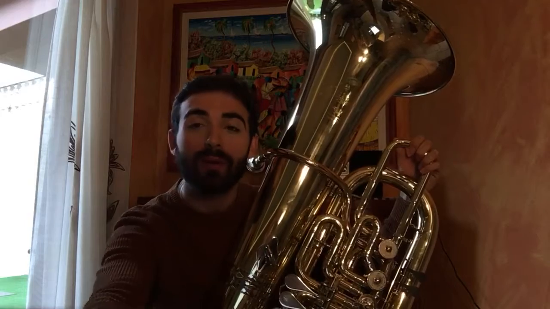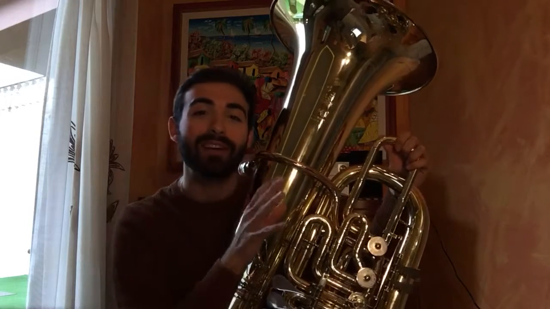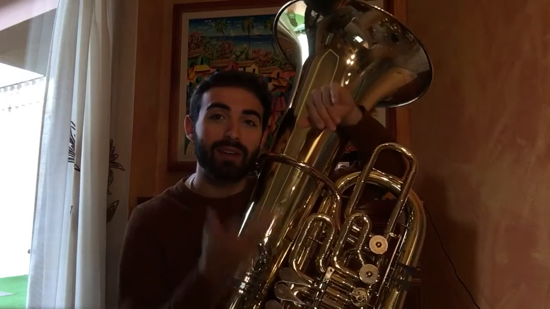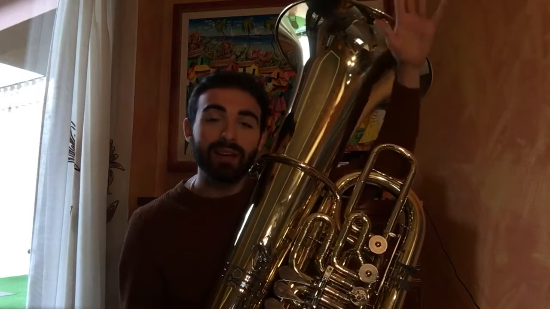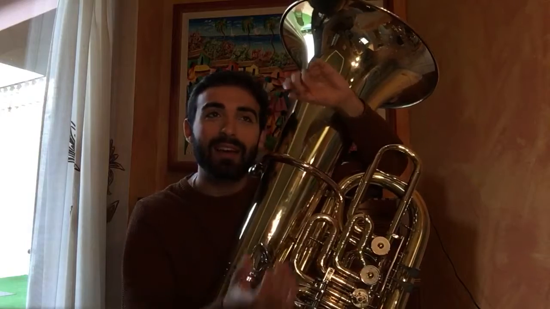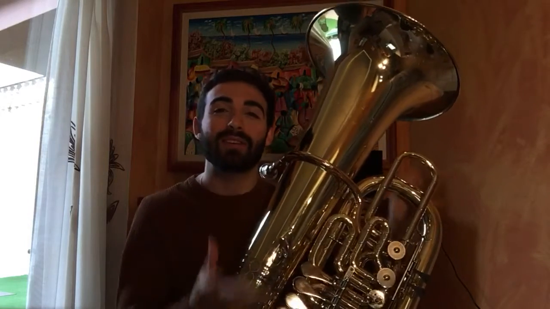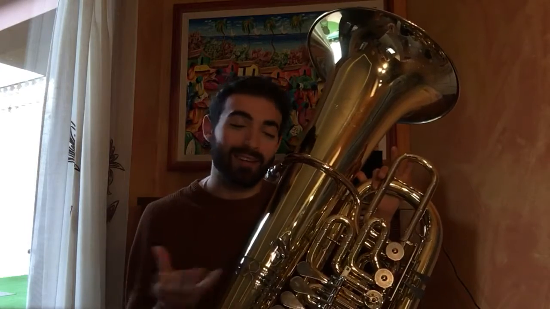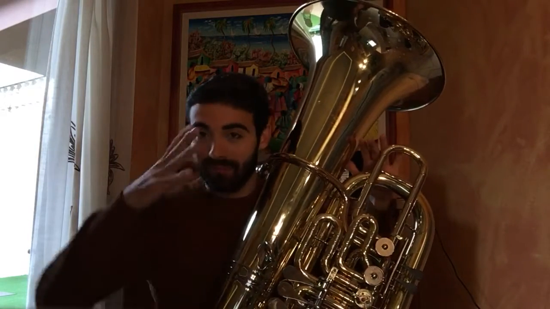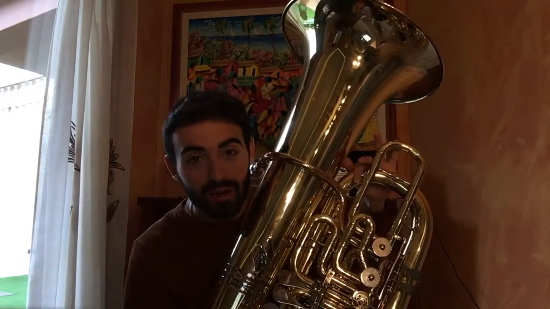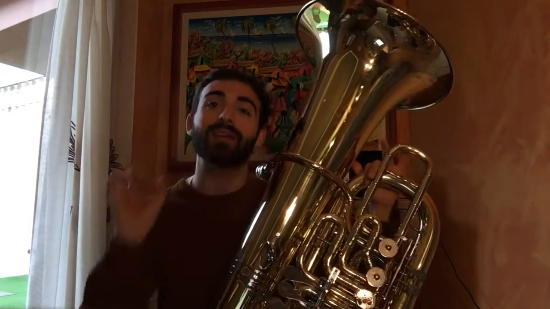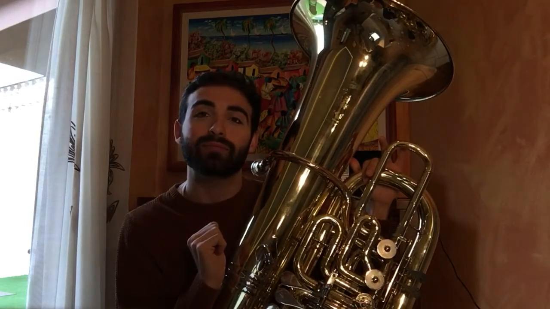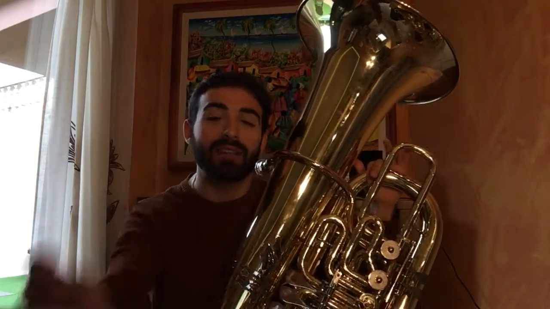Okay, now I explain a bit the difference in the sizes of the tuba, if it's higher, bigger, or smaller, so it depends on the size and the sound. So the conclusion again is about the size. Big instrument, low sounds; little instrument, high register, high sounds.